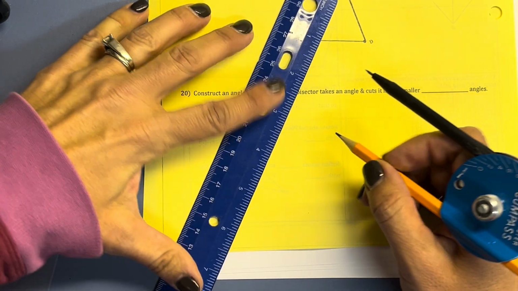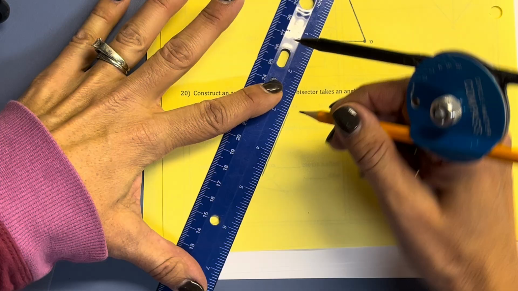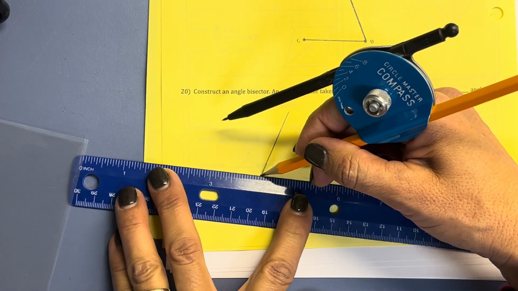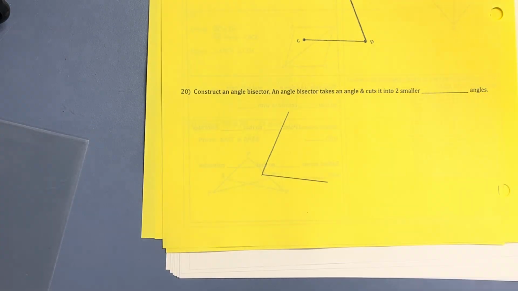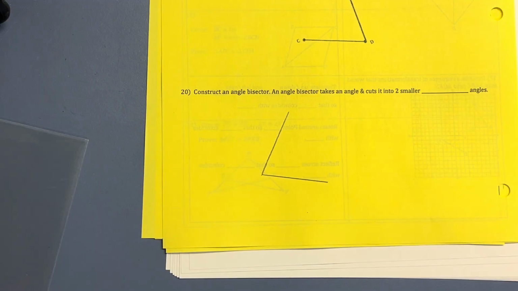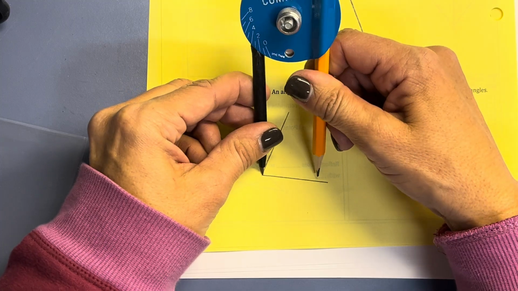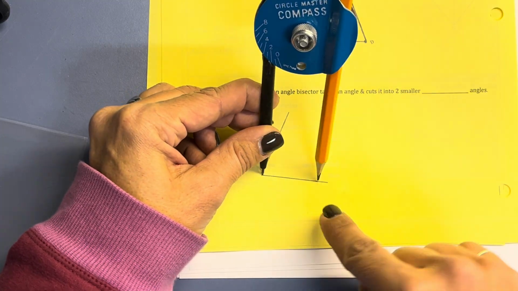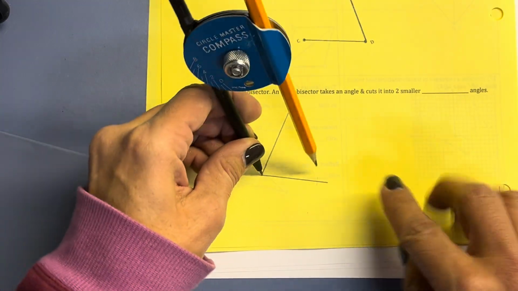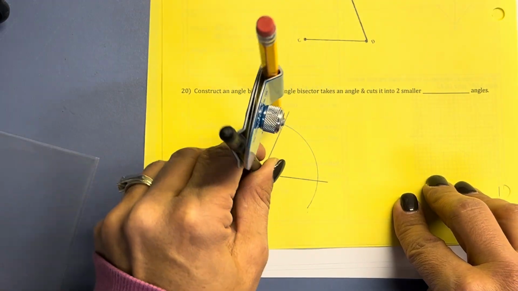So the first thing I'm going to have to do is construct an angle. Any type of angle is going to work here. I tend to do a bigger sized acute angle. What I'm going to do is take my center here and set my compass to a little bit smaller than one of the sides, and I'm going to draw my first circle.